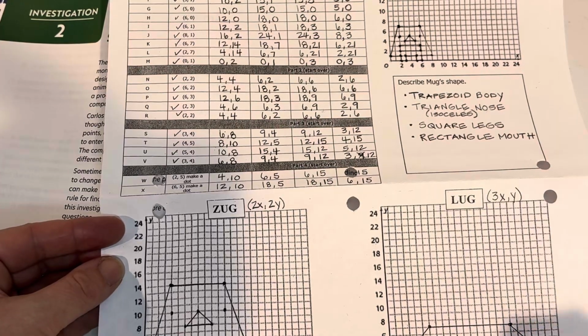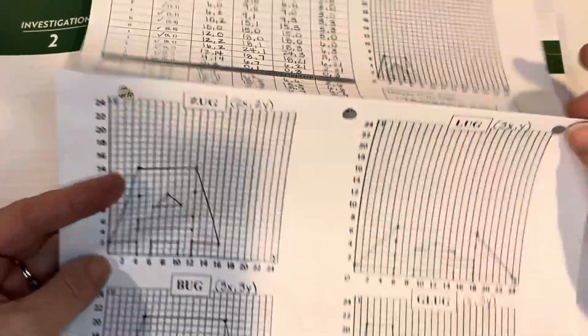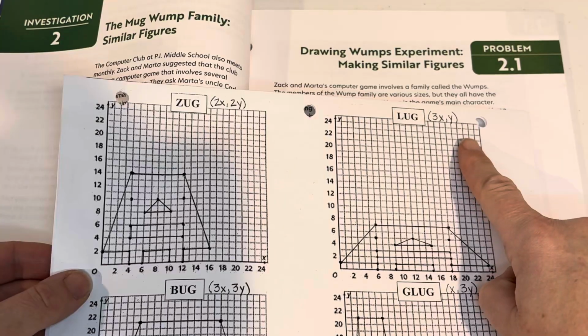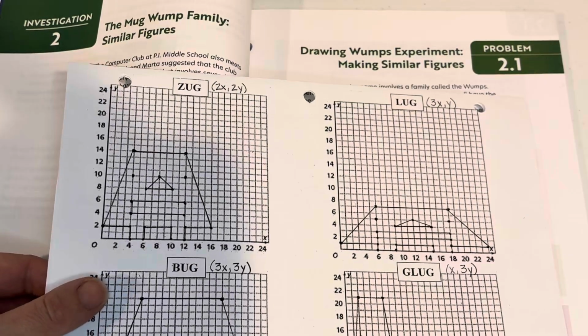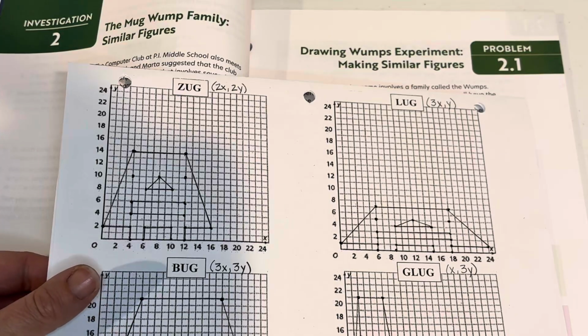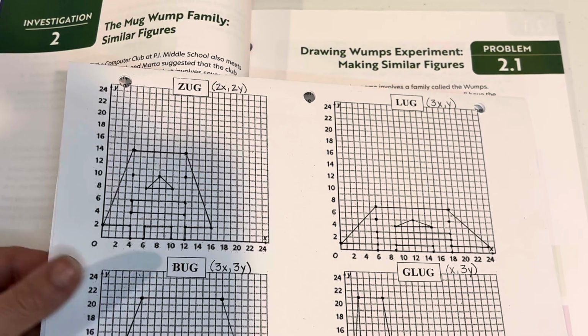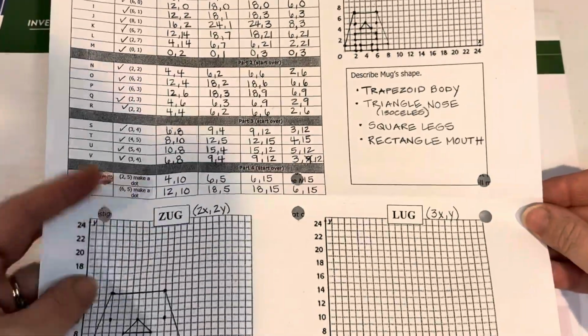Then to bring attention to the one to the right, Lug, you will see that Lug was created when we multiplied x by 3, and then we left y by itself. From first glance, hopefully you noticed that the picture of Lug definitely looks different than the original Mug. He does have the same height as the original.